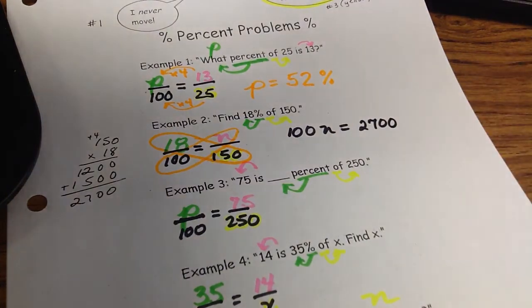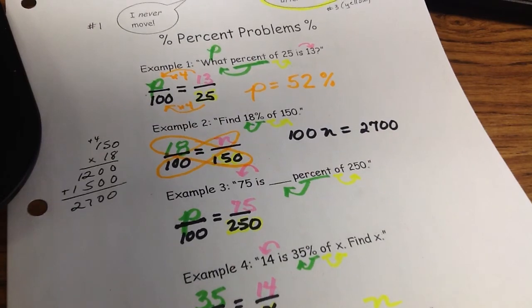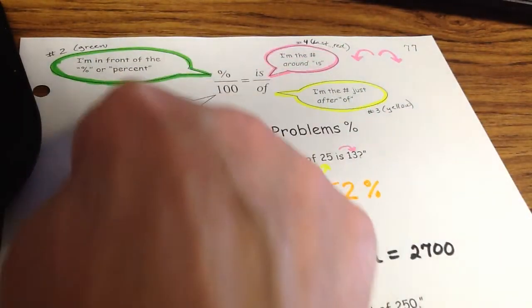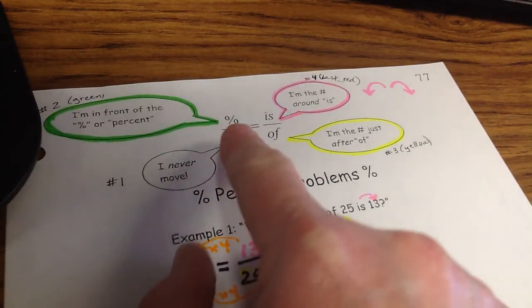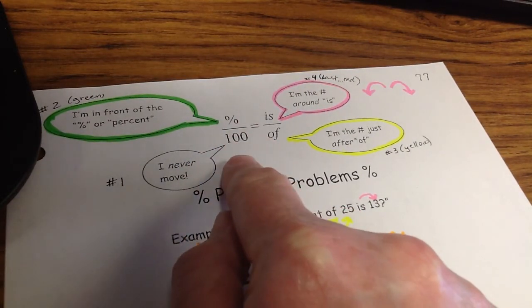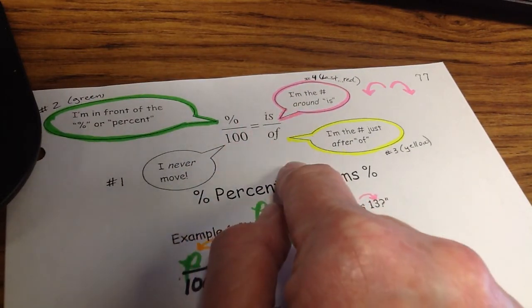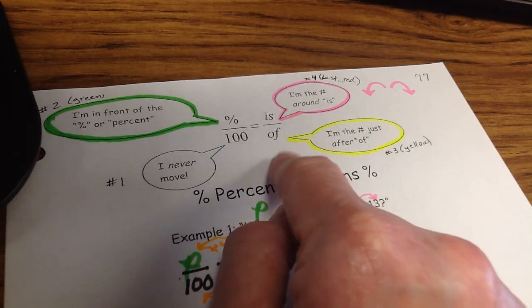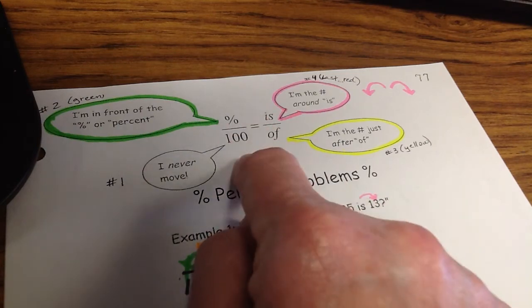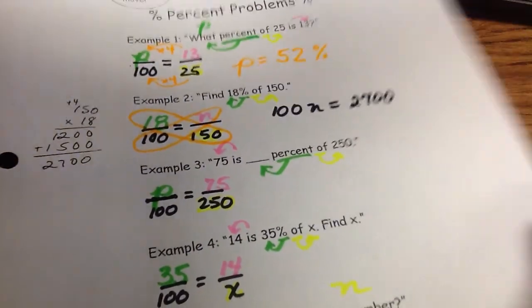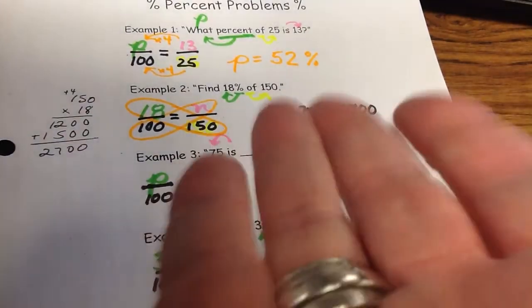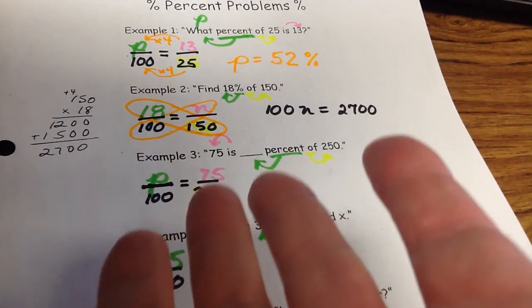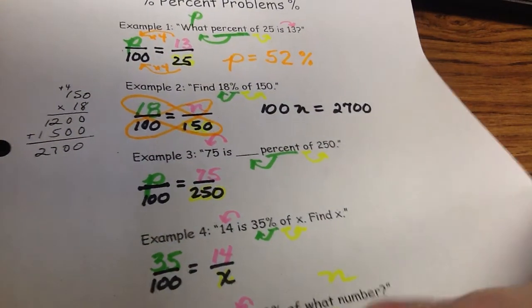Now, the proportion song goes like this. Proportions are the two ratios you label to set up just fine. One thing you use to label is this formula. Say our favorite formula. Ready, go. Percent over 100 equals is over of. Make me believe it. Percent over 100 equals is over of. Good. So this is the labeling. So in the proportion song, when I say you label to set up just fine, you labeling it using this formula is also great.